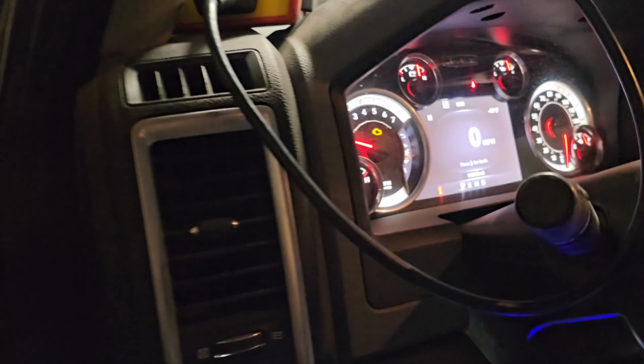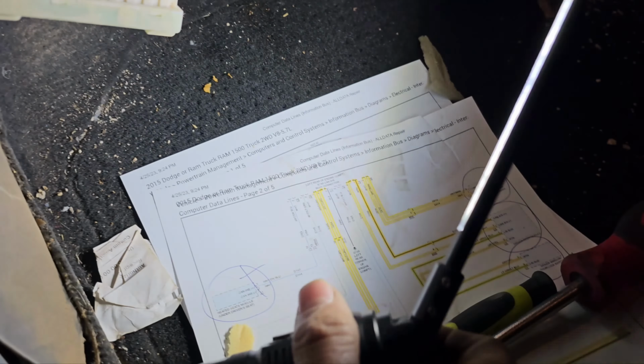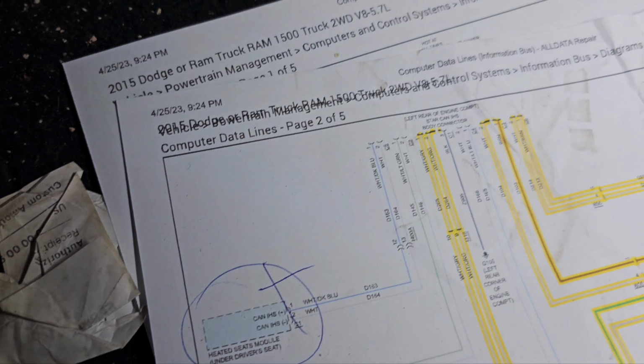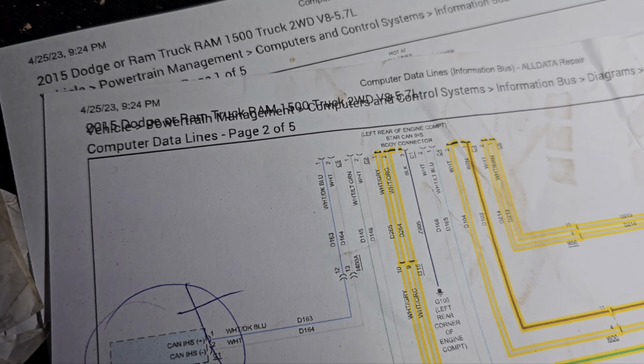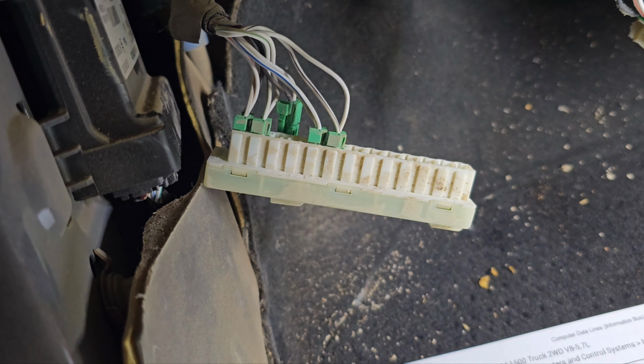So what I had to do was find this connector, which it says that it's on the left rear of engine compartment, and it's not. It's right here.